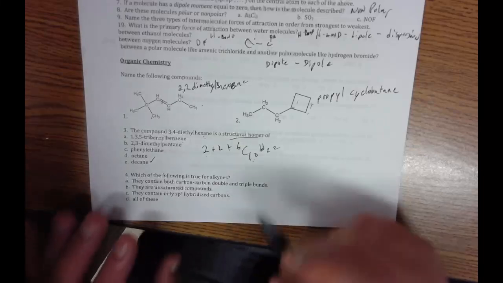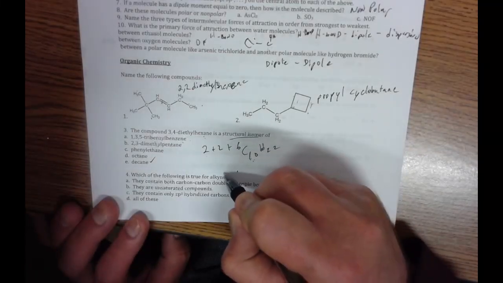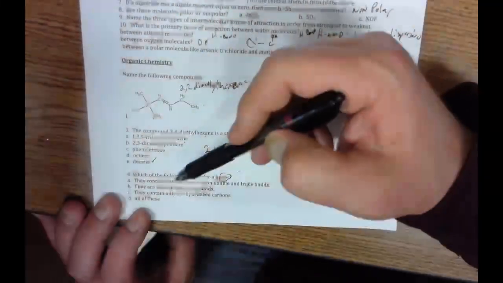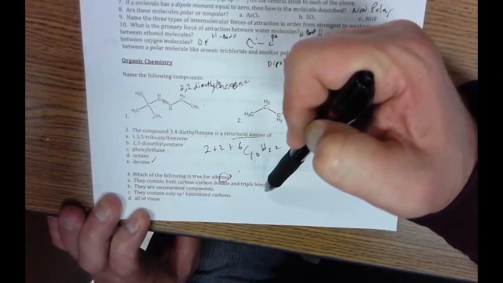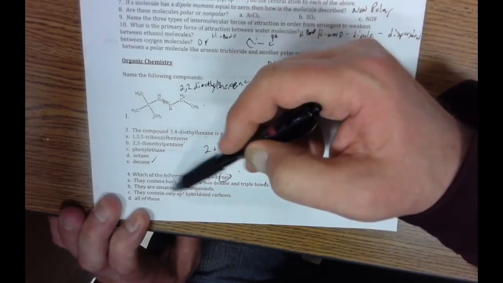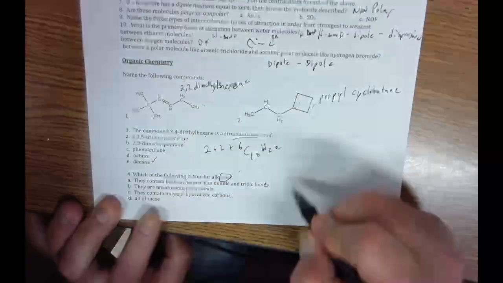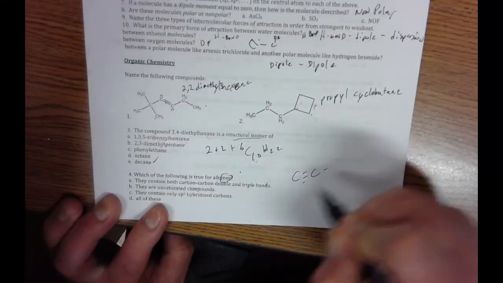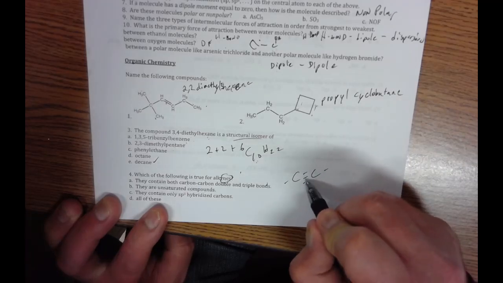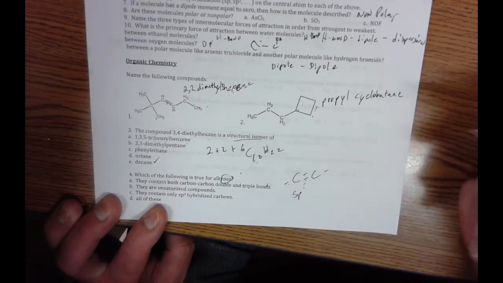Which of the following is true for alkynes? Alkynes mainly means we have a triple bond. They contain both carbon-carbon double and triple bonds? No, just a triple bond. They are unsaturated. They contain only sp3 hybridization. A carbon triple bond is not sp3 hybridization. That is sp, p1.